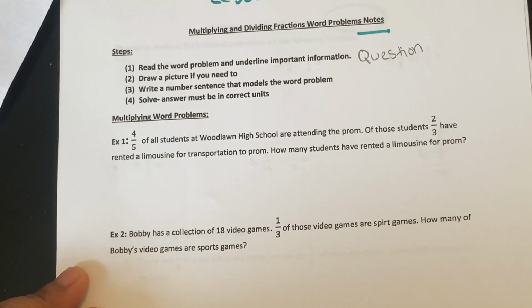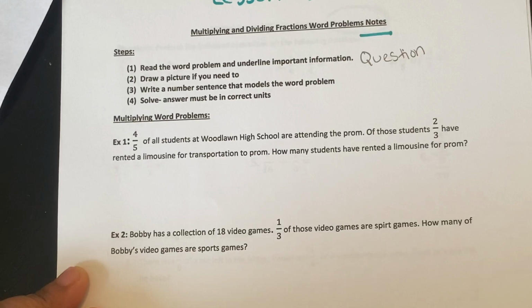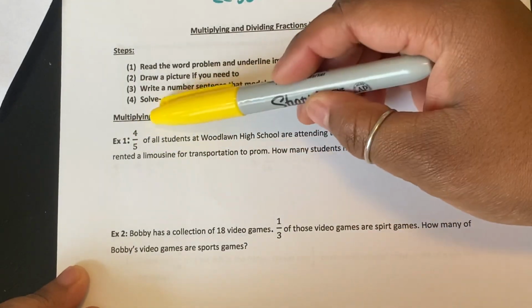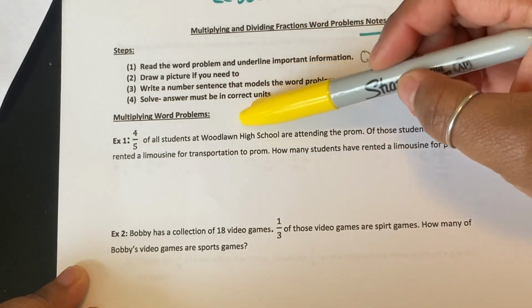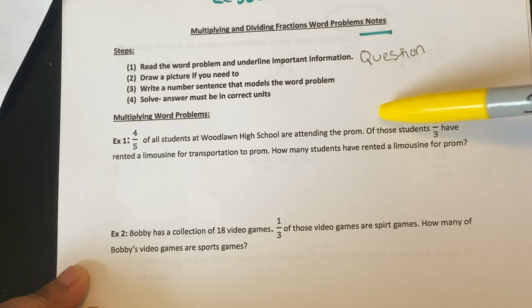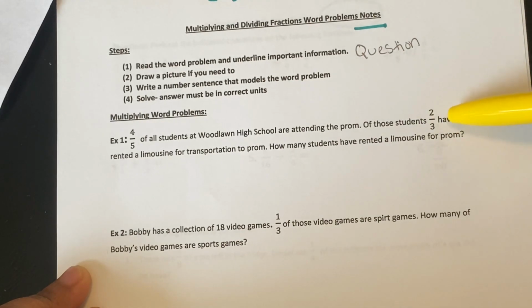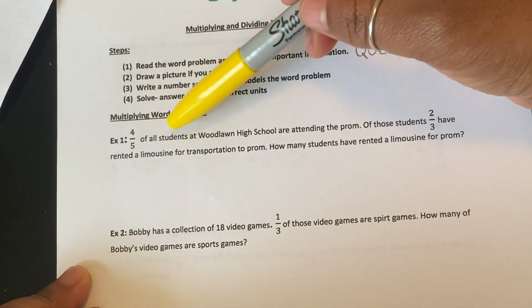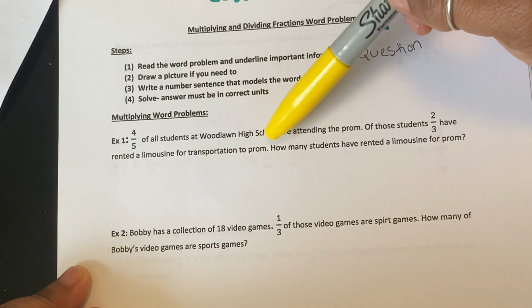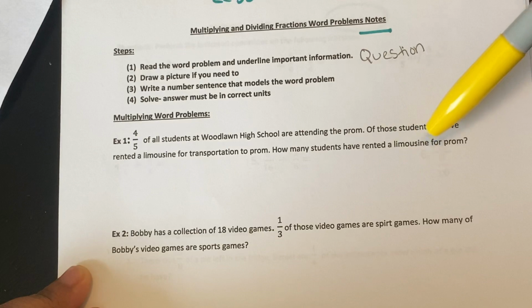Let's do an example. So I have example number 1 for multiplying. 4/5 of all students at Woodlawn High School are attending the prom. Of those students, 2/3 have rented a limousine for transportation to prom. How many students have rented a limousine for prom?